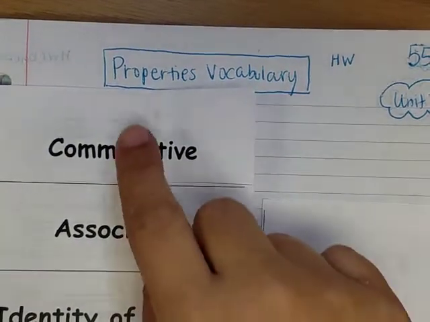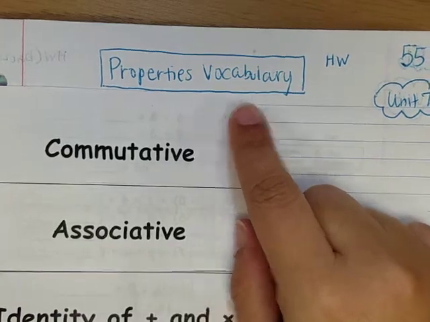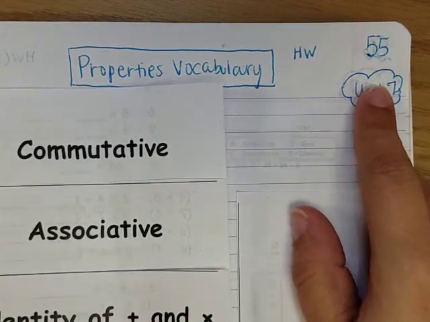Hi, good afternoon. These video notes are on properties, the vocabulary that we're going to be using for this unit. This should be page 55 in our notebook.